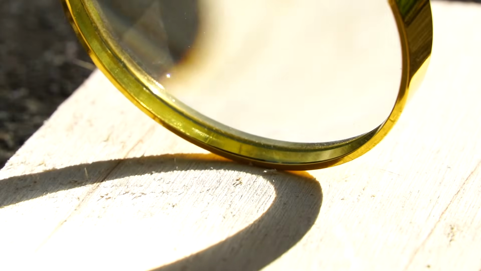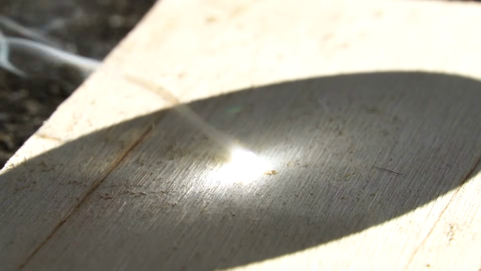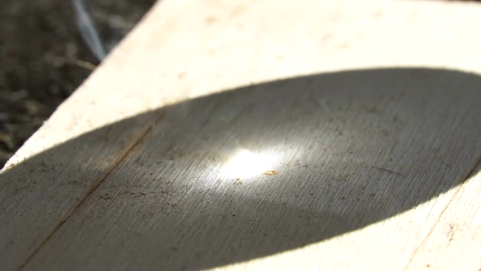So you can see here that what I've got is a magnifying glass and a piece of plywood, and all I'm going to do is concentrate those waves into a single spot. And what you'll see relatively quickly is that these waves start to heat up that spot until it starts to pyrolyse and give off a small amount of smoke. And if I was able to actually create enough heat in that spot, I could certainly create a fire.